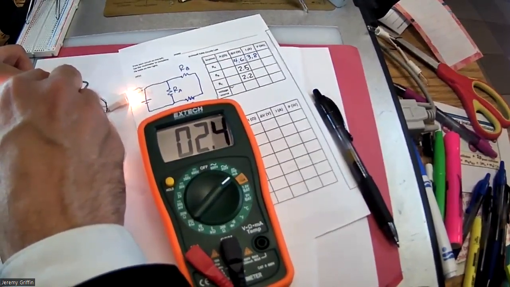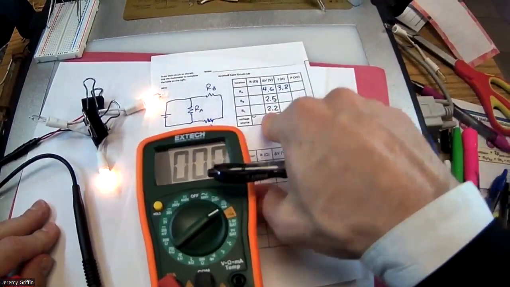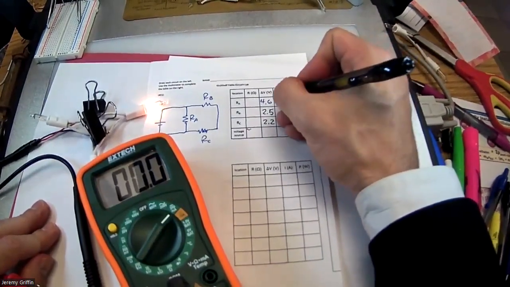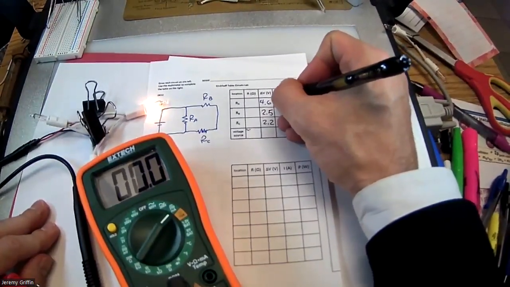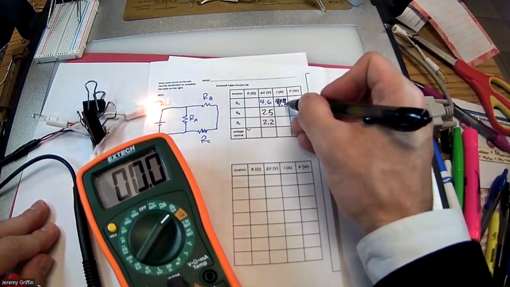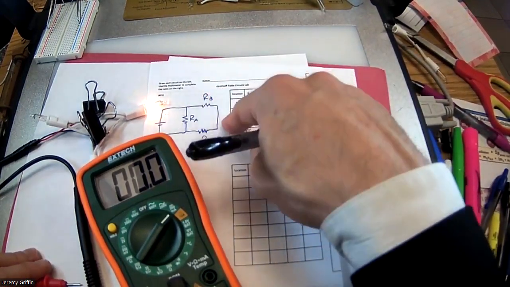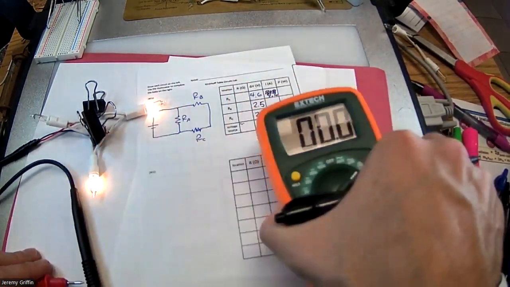2.4 amps. You guys say 2.4 amps, right? So I was getting something different last class. I'll change that. Let's call it 2.4. Scratch that, 2.4 amps. Okay. I wonder what it would be through these other guys. It has to be the same current because they're in series, even if they're slightly different resistances.